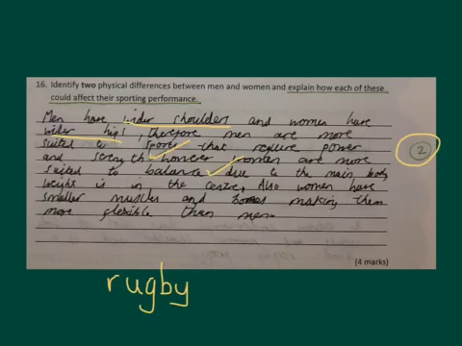Again, they carry on talking a bit about physique. And then they've actually given a 3rd physical difference, even though the question only asked for 2. So we actually have 3 physical differences mentioned in this answer, but we can't pick up another mark because it only asks for 2. So the 4th mark is missed because this person hasn't given a good explanation of why either balance or flexibility could affect sporting performance in men and women.